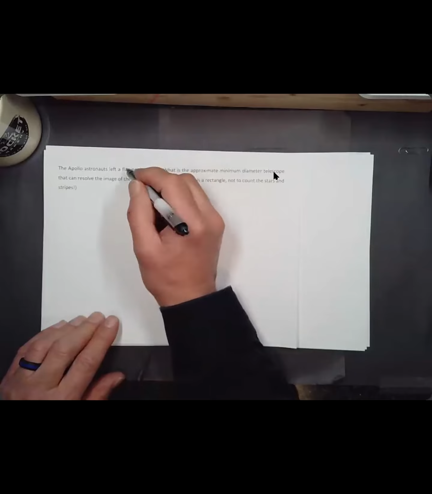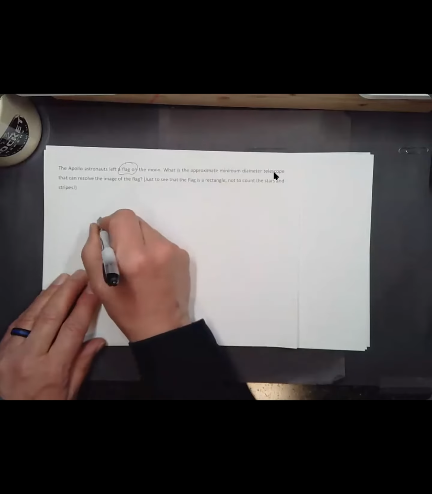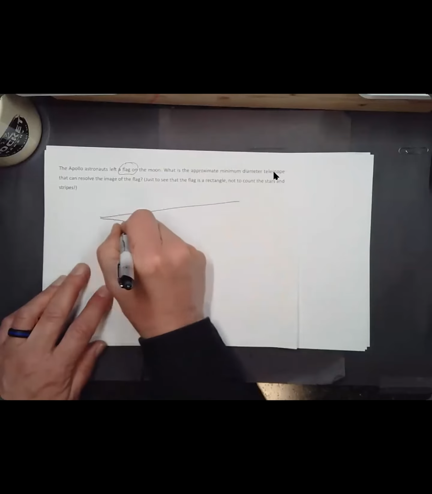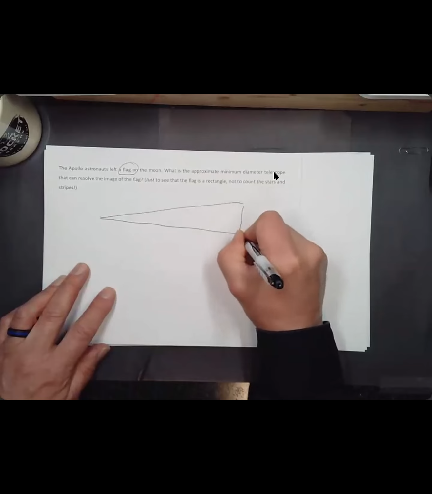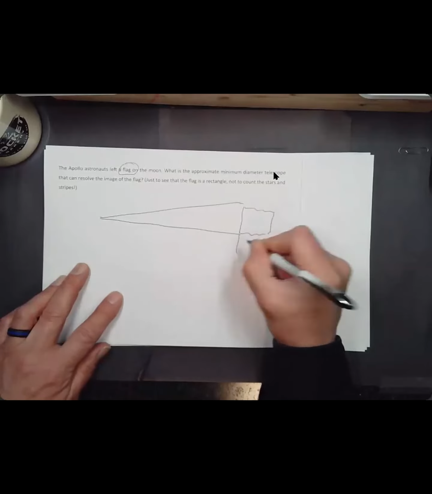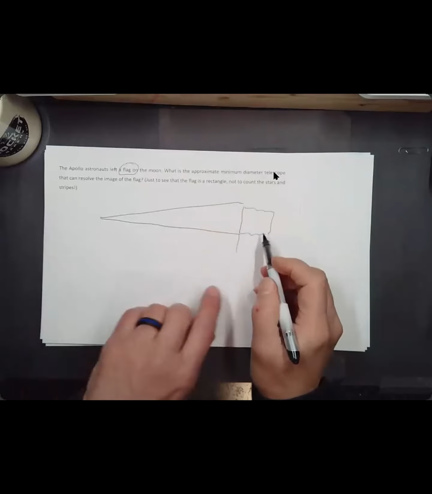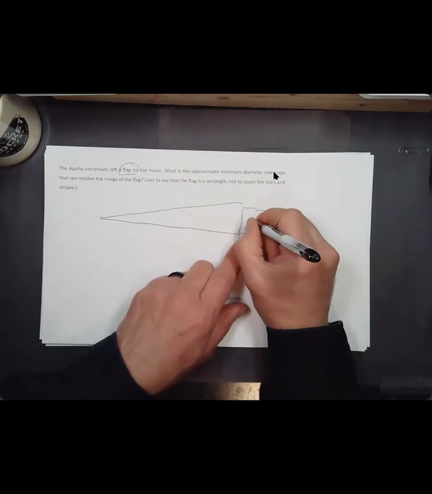So let's estimate the size of the flag on the moon. Imagine that there's this flag up there, sitting on a pole. The estimated size of this thing is maybe 1 meter.